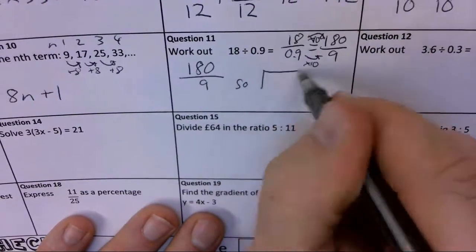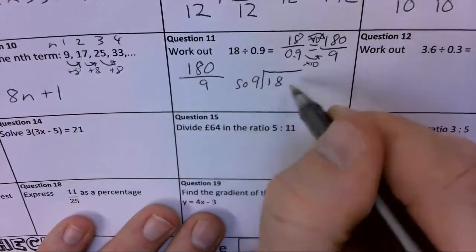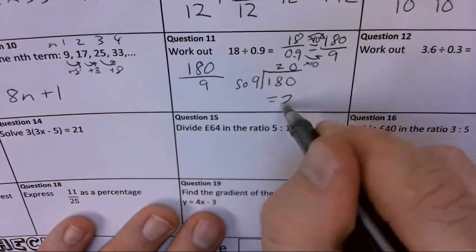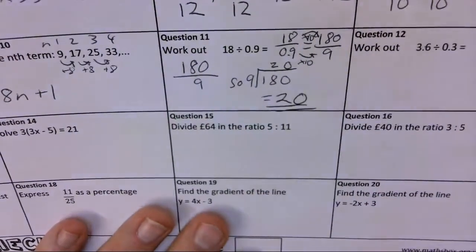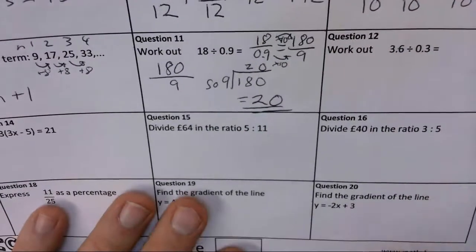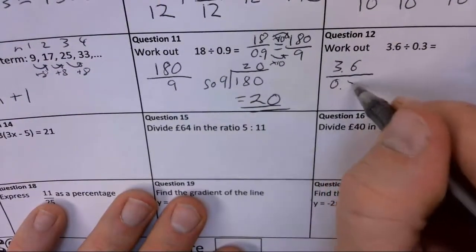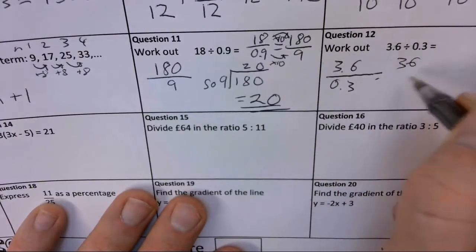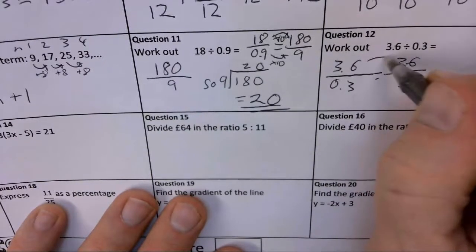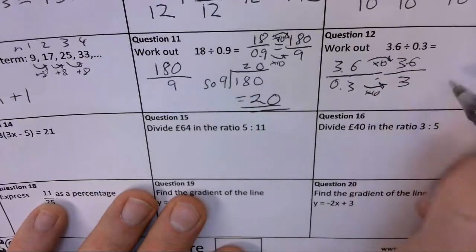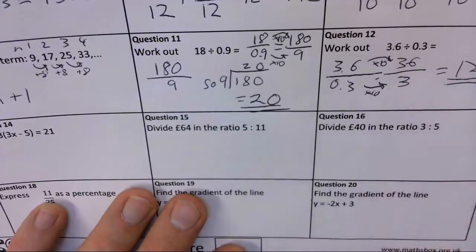So we could do a little bus stop if you wanted to. It's pretty straightforward. It goes in twice, it doesn't go in. My answer here is 20. Similar idea here, 3.6 divided by 0.3 is the same as 36 divided by 3, because I'm using equivalent fractions, and that's just 12.